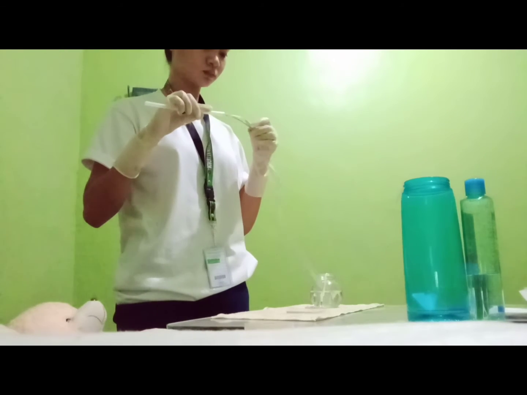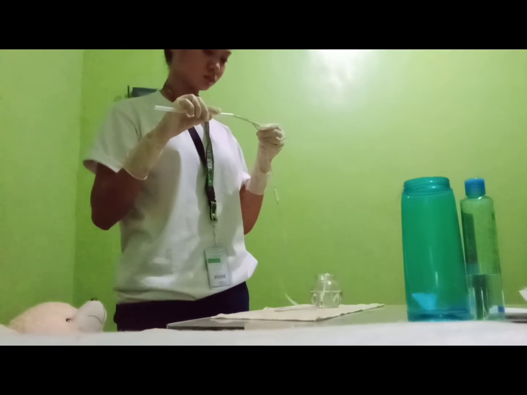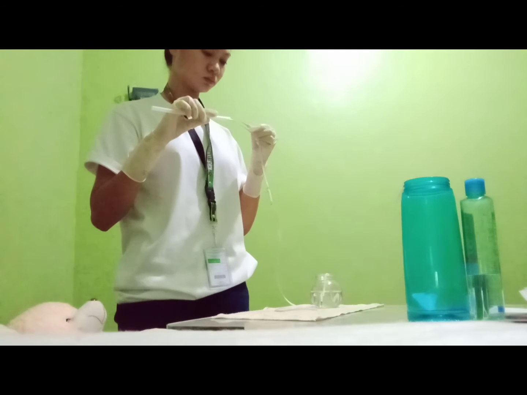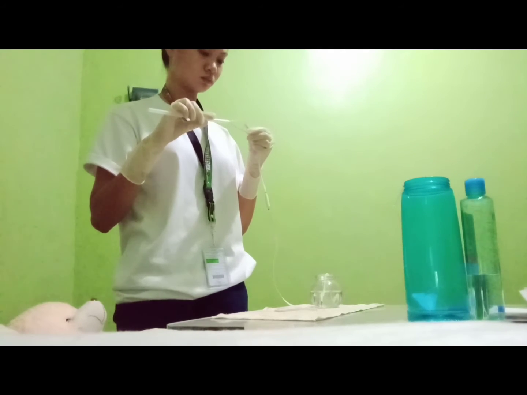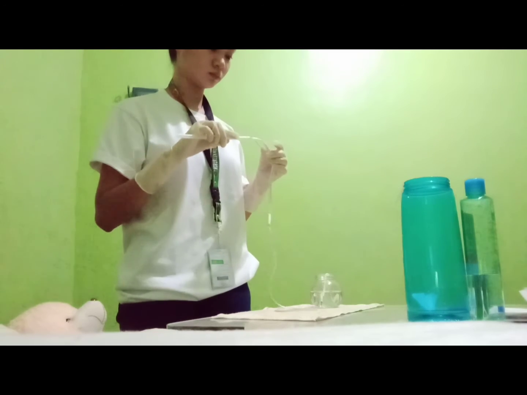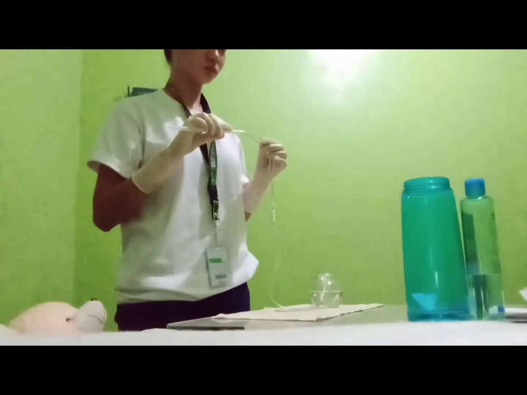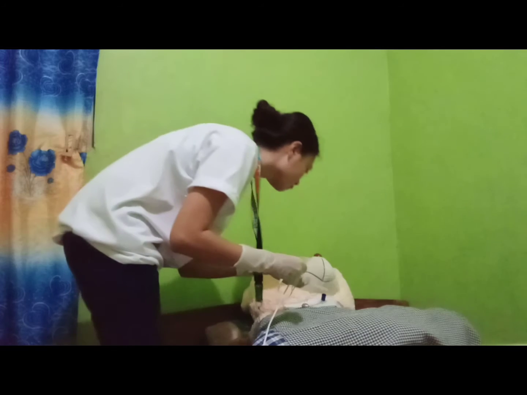Test functioning of equipment by applying thumb from non-dominant hand over open port to create suction. Lubrication makes catheter insertion easier and ensures proper functioning of suction equipment.